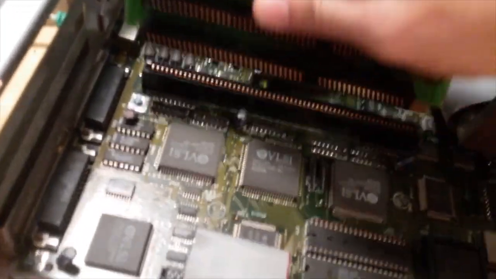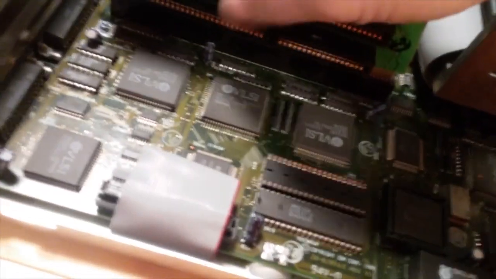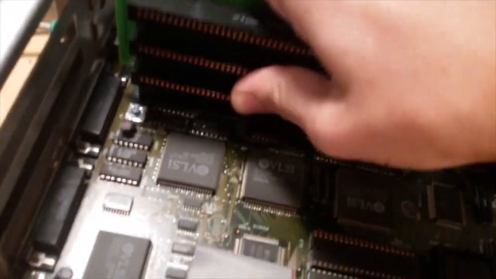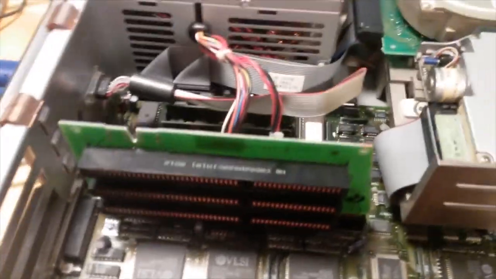Not that it matters at this point. All right, let's see if this actually works, what we have on the screen. The RAM works with it.